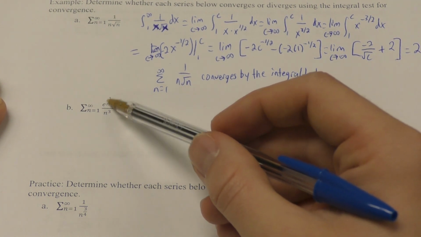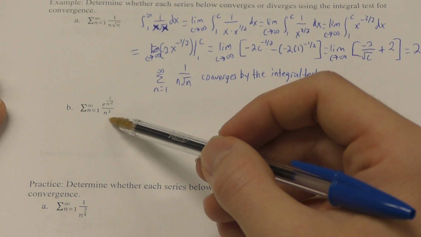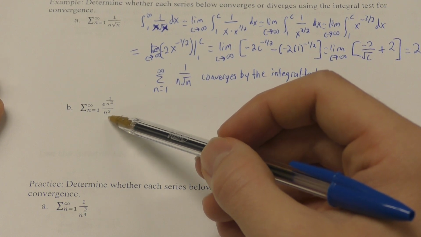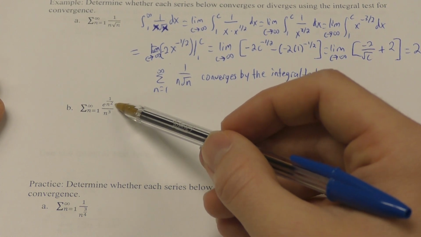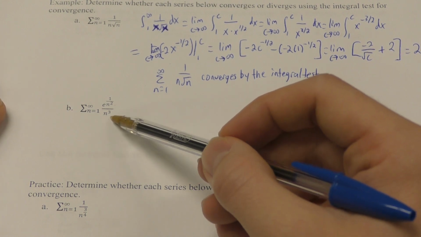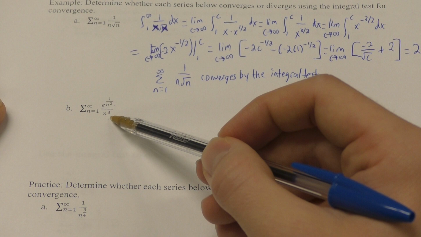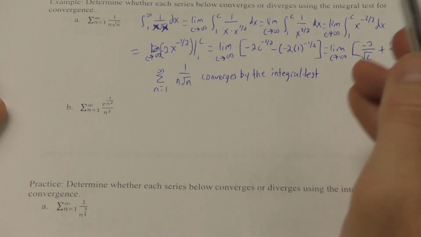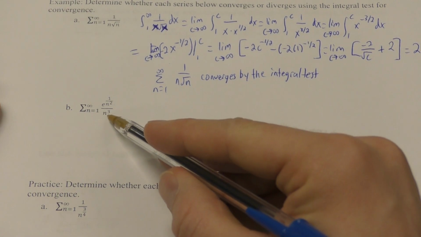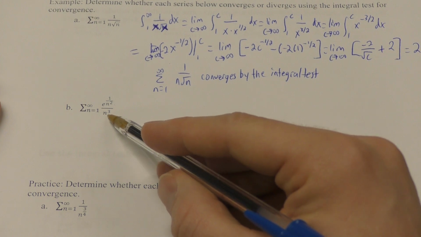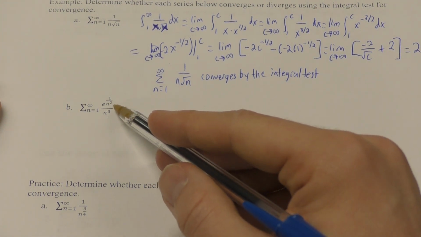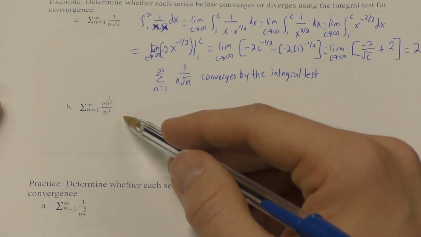E to the thing will decrease to 1 because the power will go to 0, and the numerator will go to 1, but the denominator will keep increasing to infinity. So what happens?